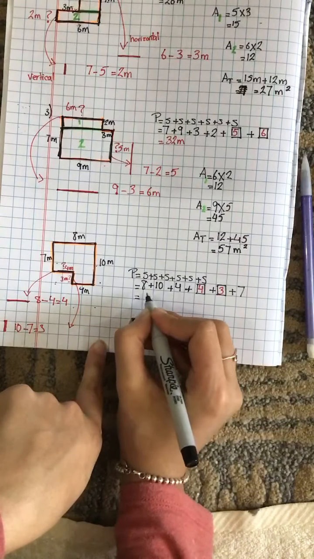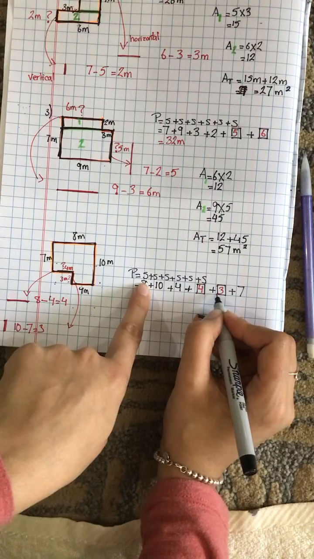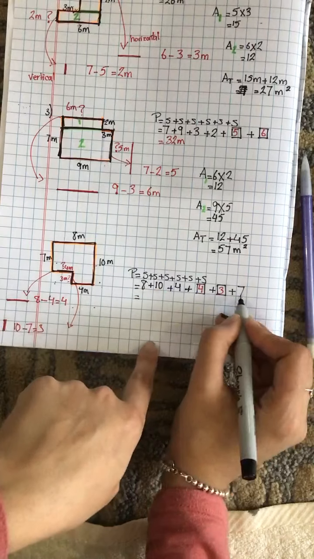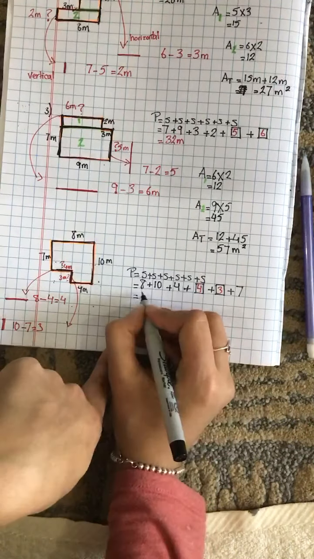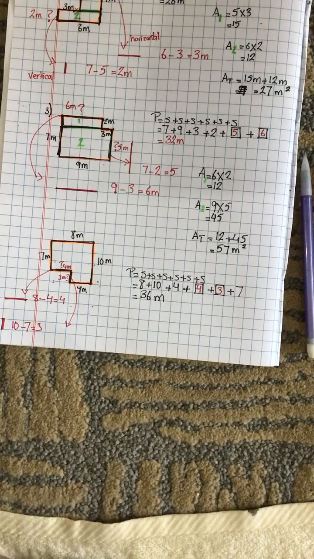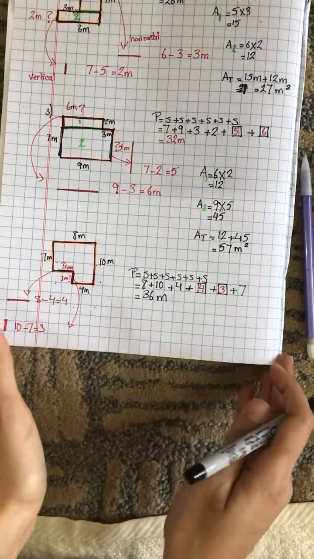So we've got 10, 20, wait, I'm getting lost. 7, 10, 20, 28, 32, 36, right? 36, correct me if I'm wrong. Hopefully I'm right. And then last bit, so many additions, so many multiplications.